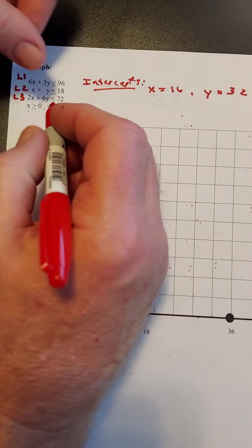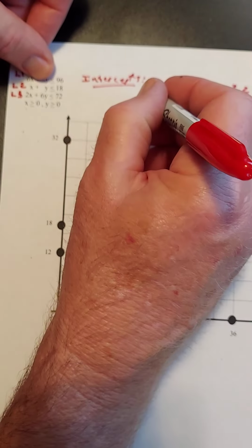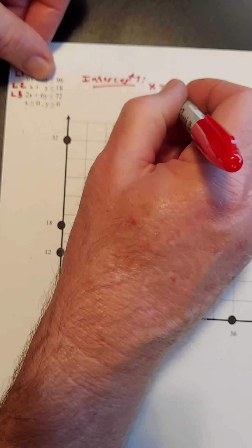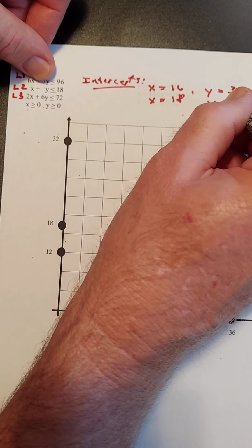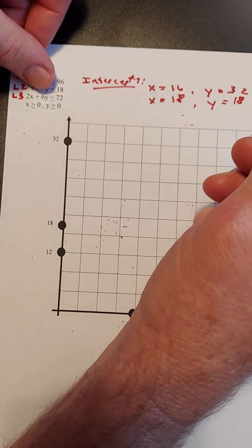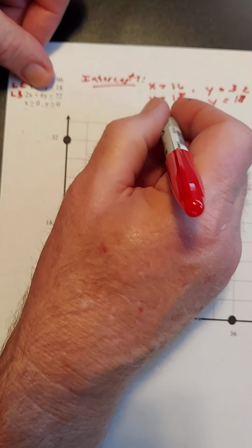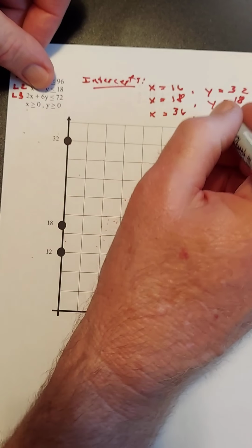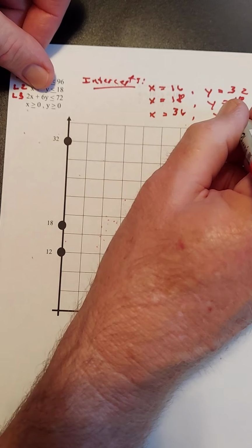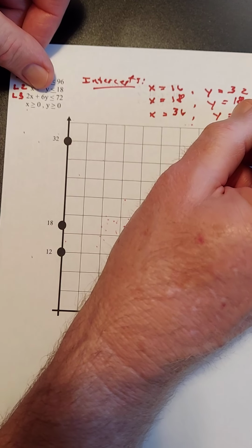Okay, my intercepts for the second one then, x is going to be 18. Y is going to be 18. And on the third one, x is going to be 36, and y will be 12.